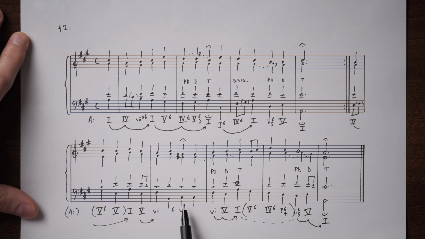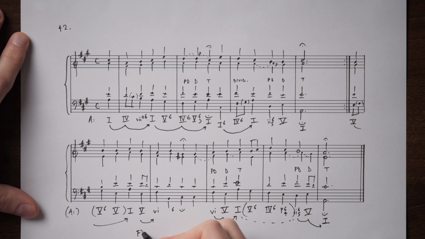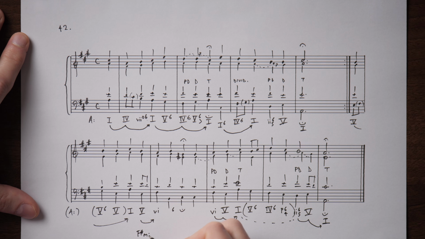C sharp major, what could that mean? The least obscure explanation of this chord is that it's the dominant in F sharp minor. F sharp minor is the relative minor, so that's a closely related key. And we've got F sharp minor chords here and here. So it's a safe bet that we're in F sharp minor.